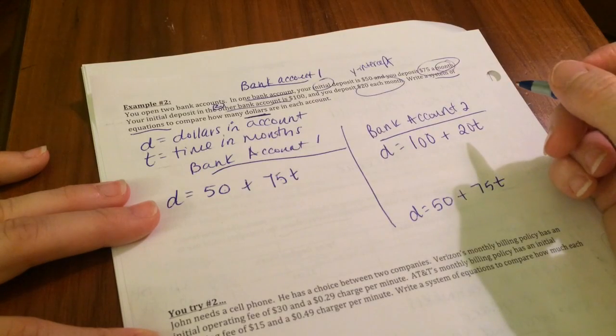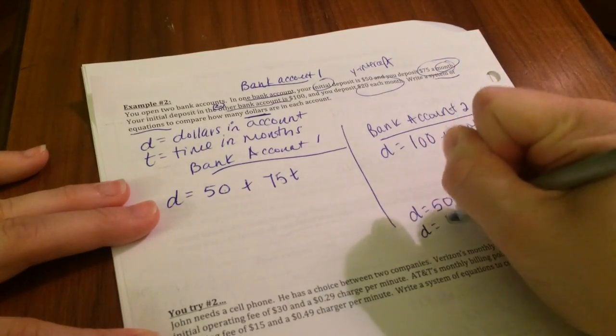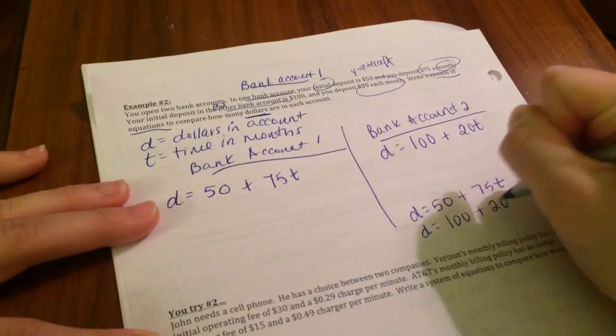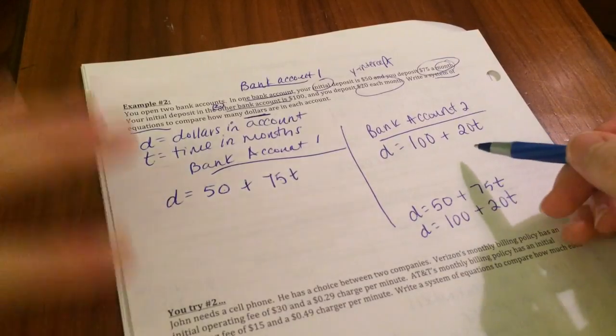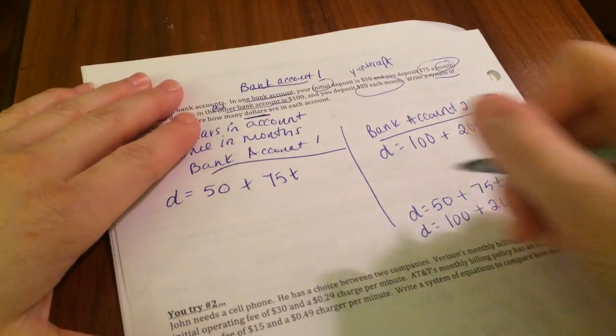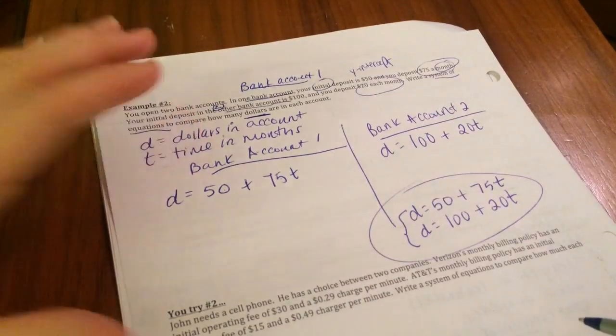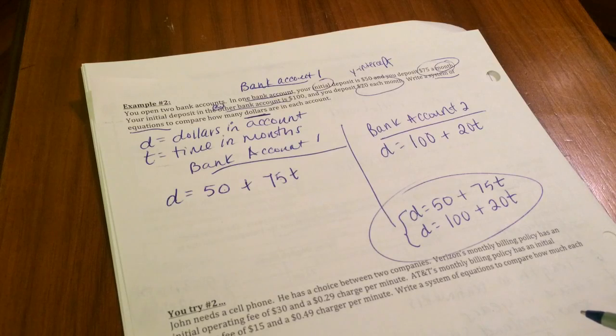I'm just recopying it. And then our second equation is D equals 100 plus 20T, right? That was the equation for bank account number 2. So here's your system of equations to represent the amount of dollars in each account.